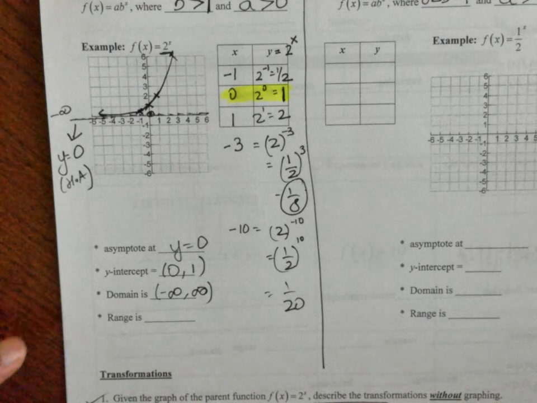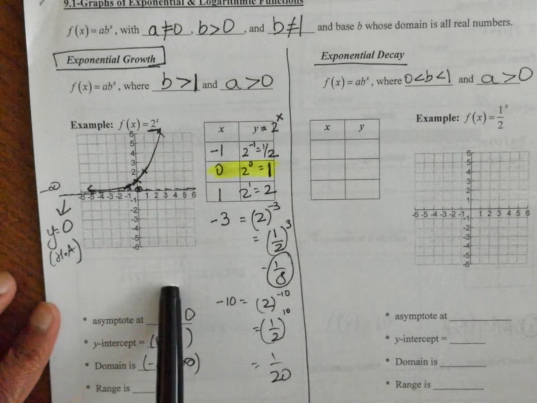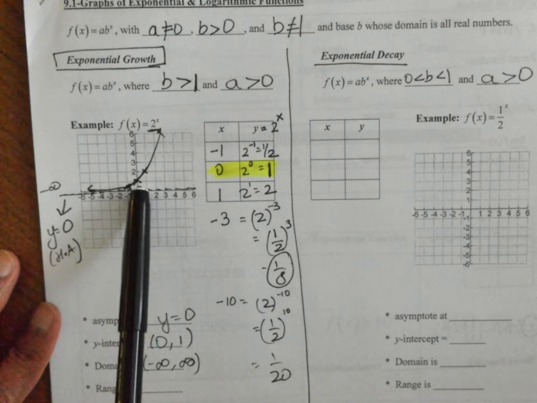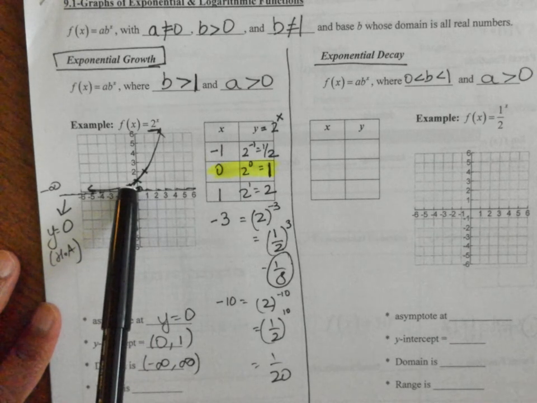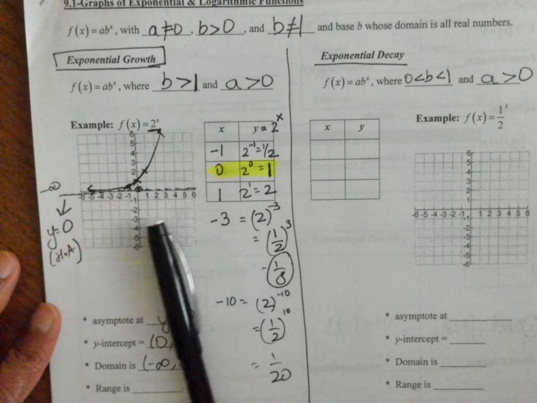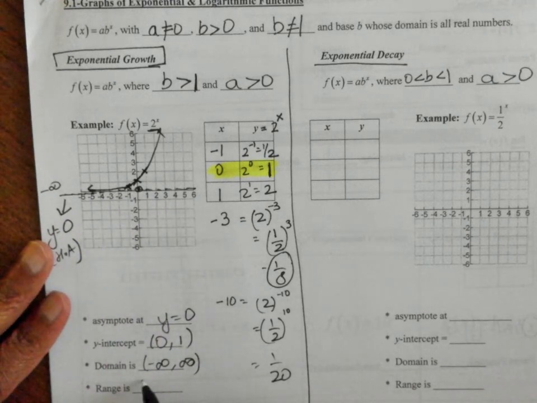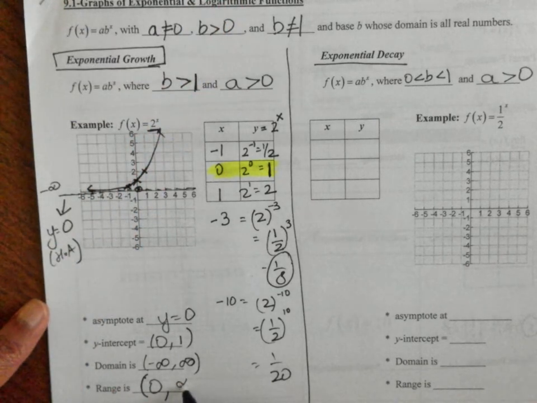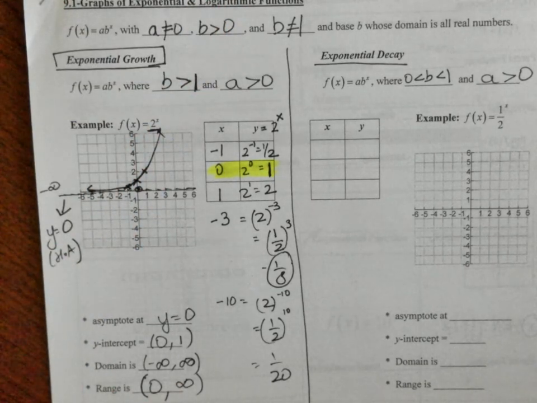And what about the range? Can we all run our pen or pencil on the y-axis? Where does it start? What's my lowest y value? 0, right? Except 0 is not included. So it is 0 technically, but 0 is not included, so you will put a parenthesis and not a square bracket. It starts right after 0, 0.0001 is also included. Except 0 alone is not included, but it starts right at 0 and it goes forever. So that's your range.